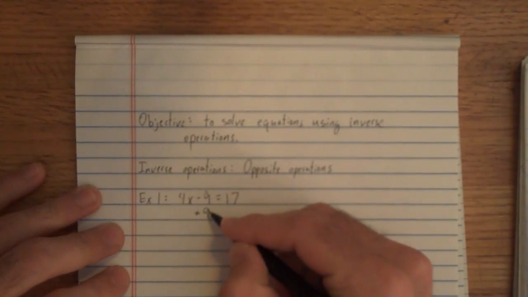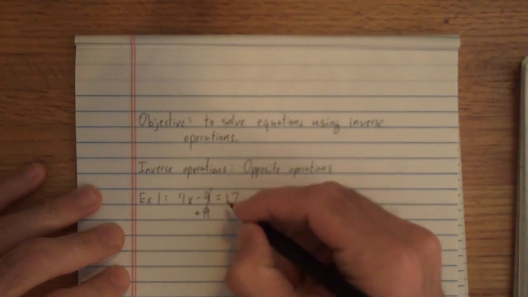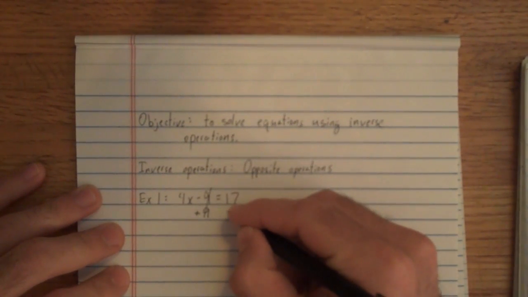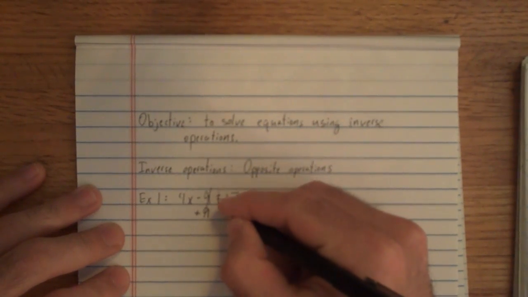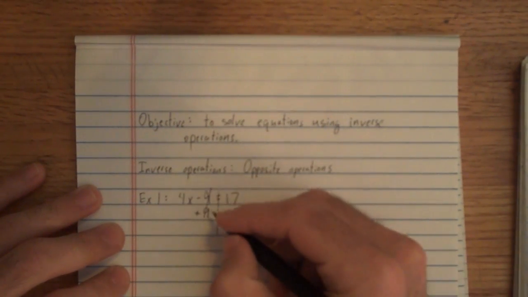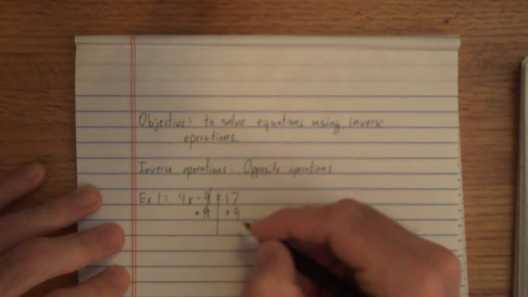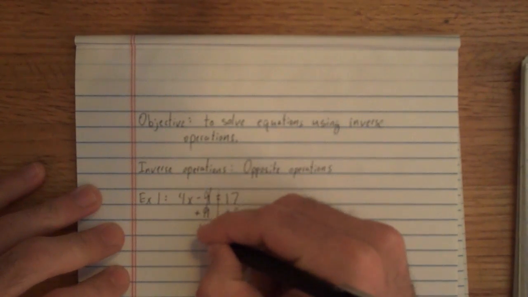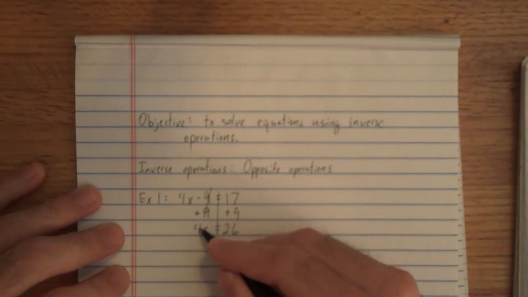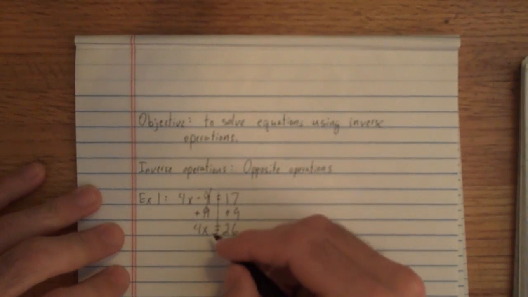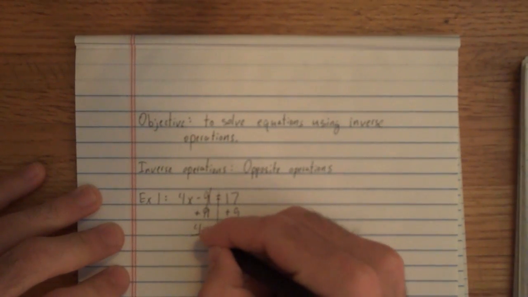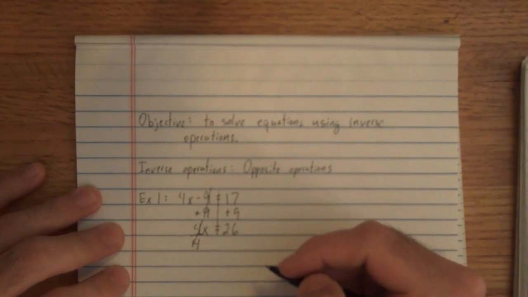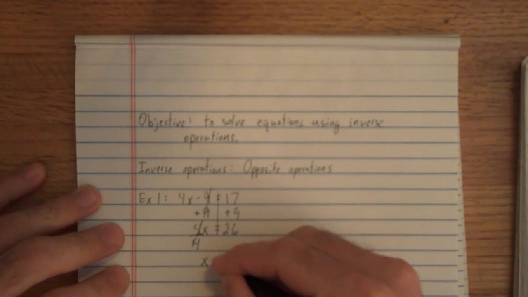If I subtract 9 and add 9 at the same time, those cancel. Anything that I do on one side of my equation, or my equal sign, I have to do on the other in order to keep my equation balanced, so that these cancel, and I've got 17 plus 9, which is 26. And that equals what I have left over here. It's 4x. Now 4 is multiplied times x, so the opposite of multiplication is division. So I divide by 4 in order to cancel that out, which leaves me with x.